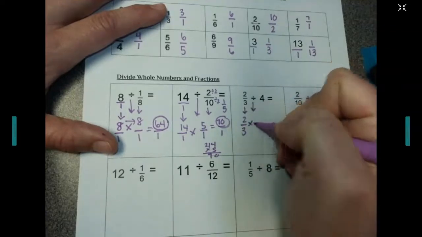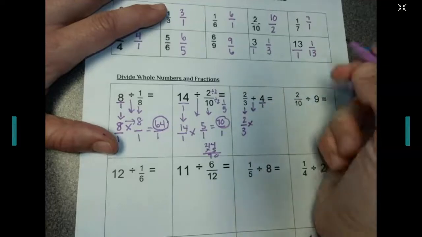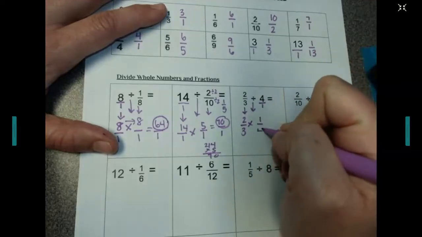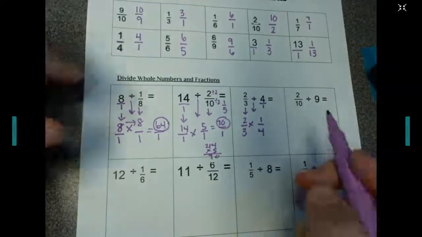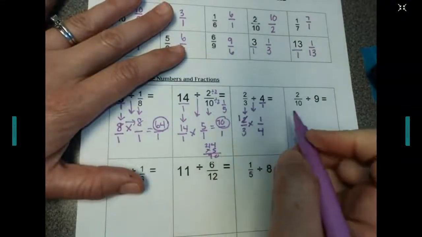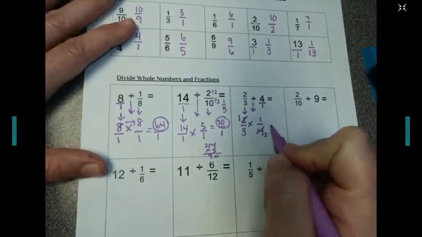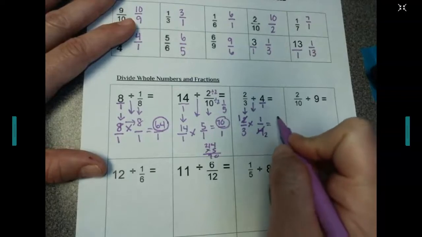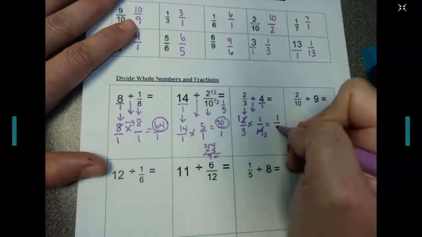Division changes to multiplication. Put a 1 underneath it, and then we flip it. And we can cross cancel here. 2 goes into 2 once. 2 goes into 4 twice. So 1 times 1 is 1. 3 times 2 is 6.